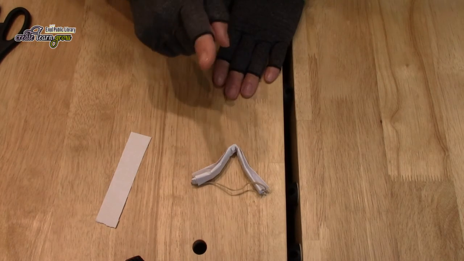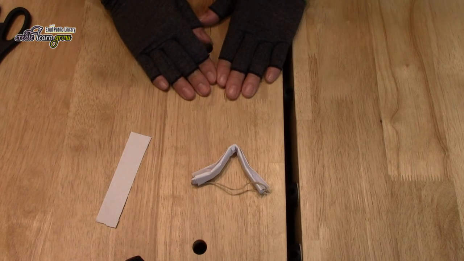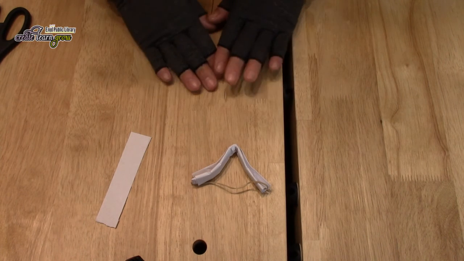Remember, use good safety when you have things like a slingshot and a rubber band. I'm counting on you. Make good choices. Have fun. Knock over some Angry Birds. And let me know how it went.